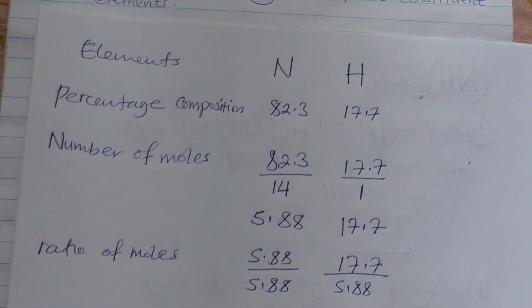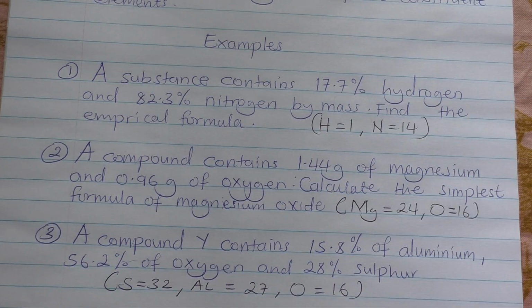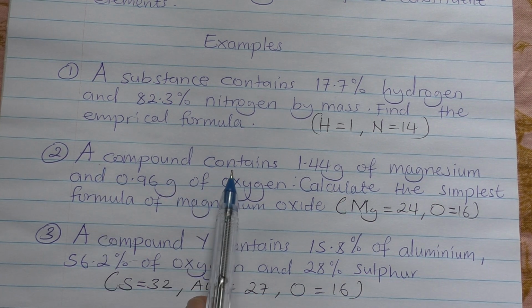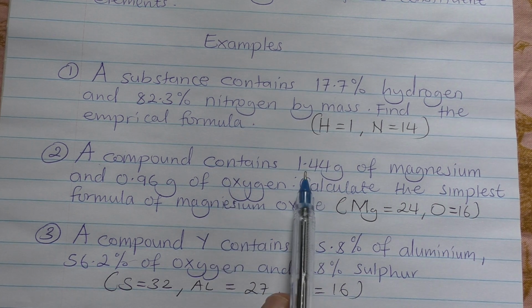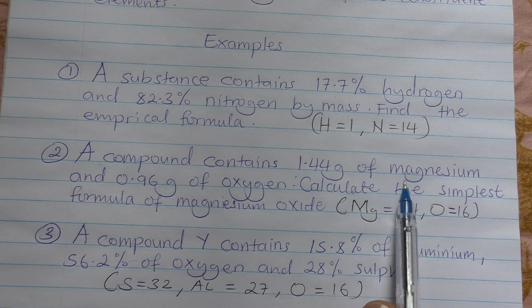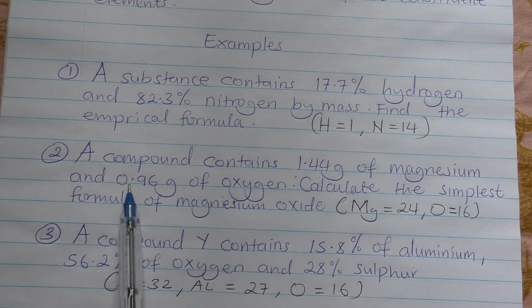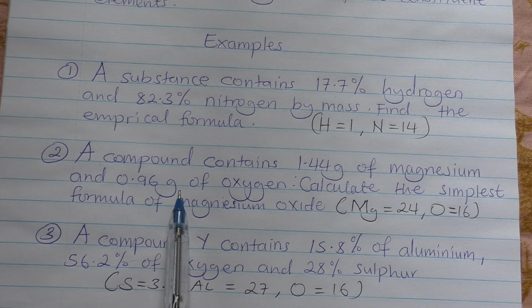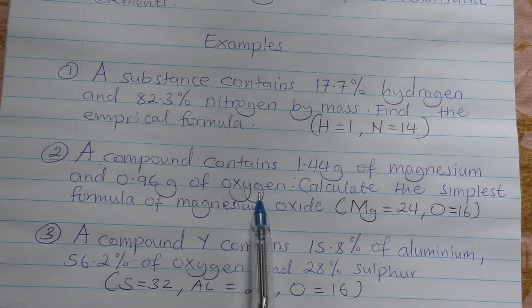Let us go to our example 2. In example 2, we are told that a compound contains 1.44 grams of magnesium and 0.96 grams of oxygen.